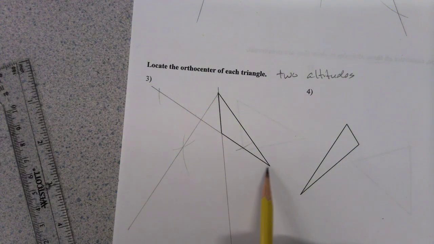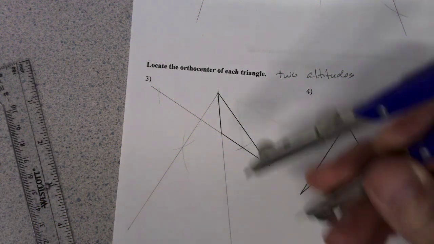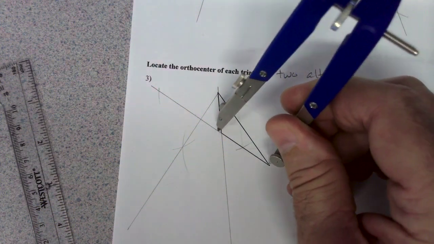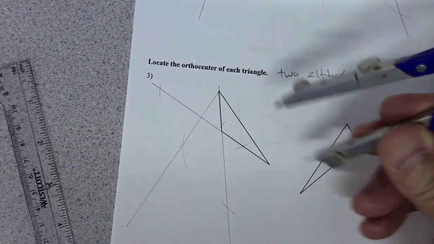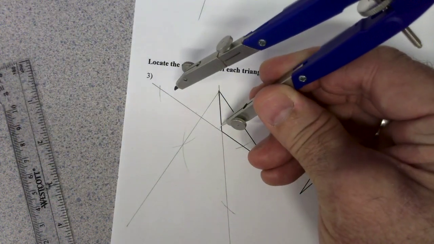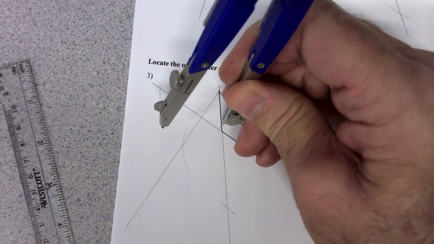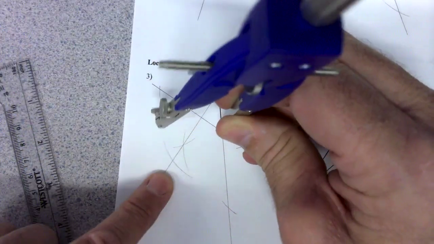I know it's going to go somewhere this way, somewhere out there, but I now need to put my compass here and make my marks. It looks like the mark I have might be good enough, because I can make a mark right there and swing around and make another arc. So I use that first one to make a mark out here. Keep track of the one I just drew.